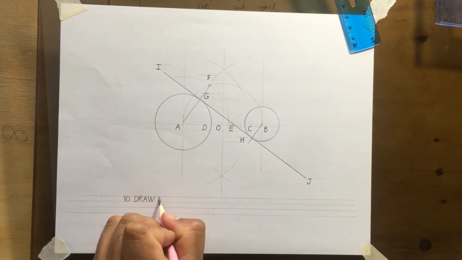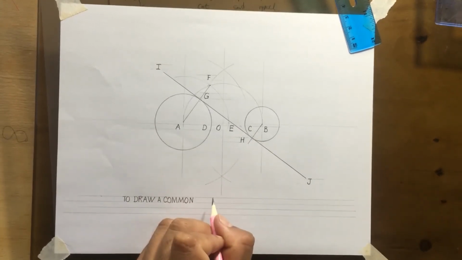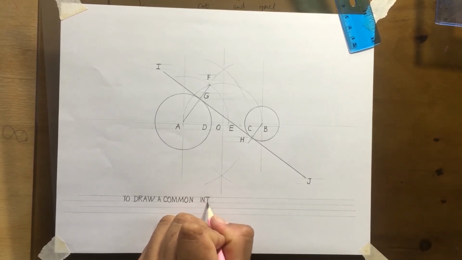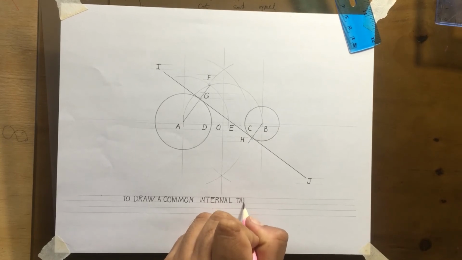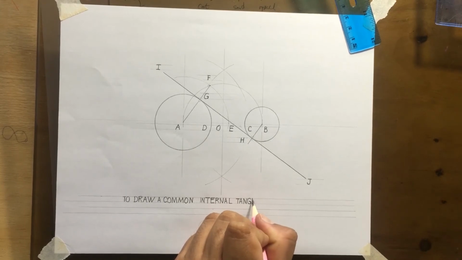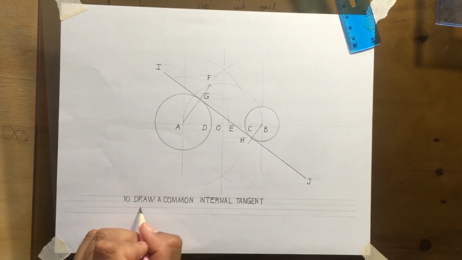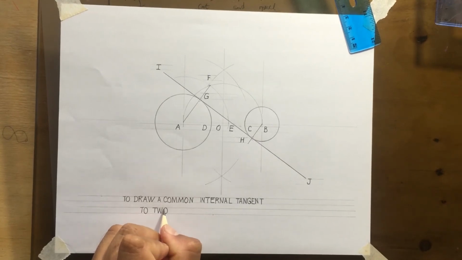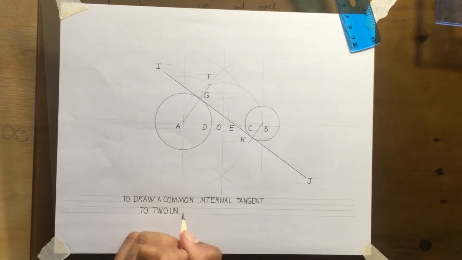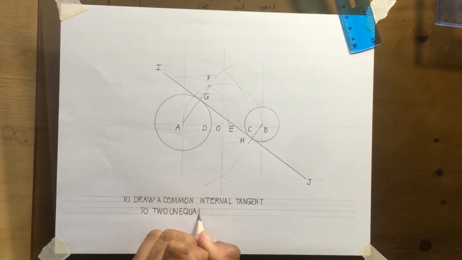To draw a common internal tangent to unequal circles.